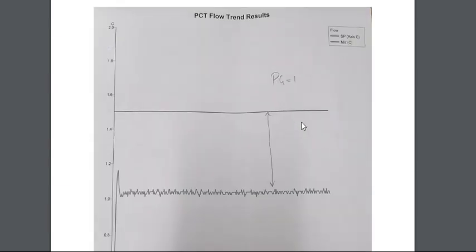So the raw data is going to be of this format. For instance, when PG is equal to 1, this is the data we obtain. You can see the set point is around 1.5, and this is the measured value. You can see that we have some oscillation at the beginning, but then it dies out, and this difference between the set point and the measured value is the offset.